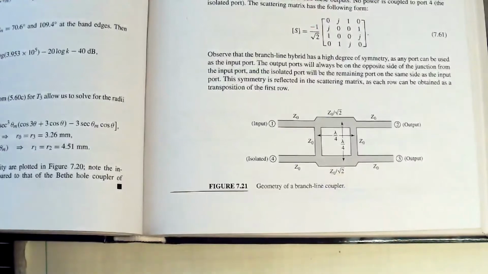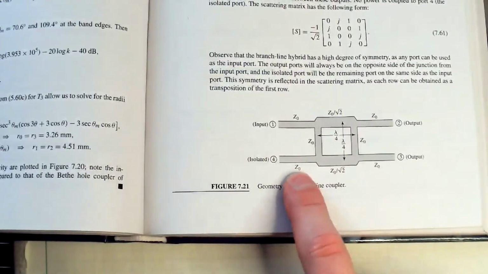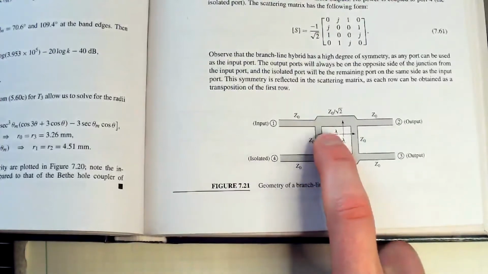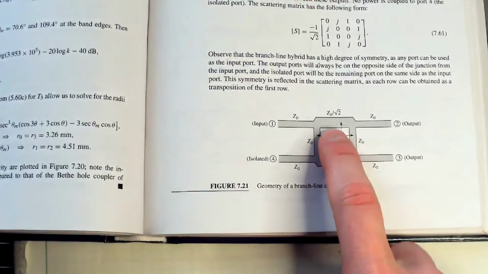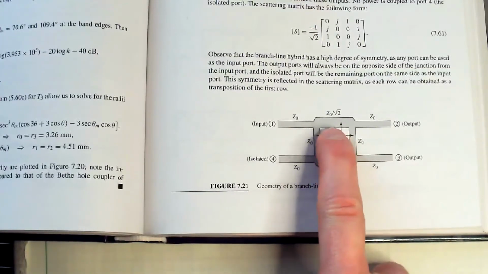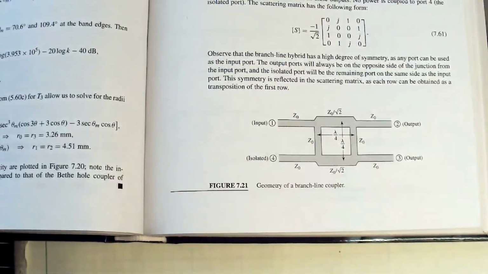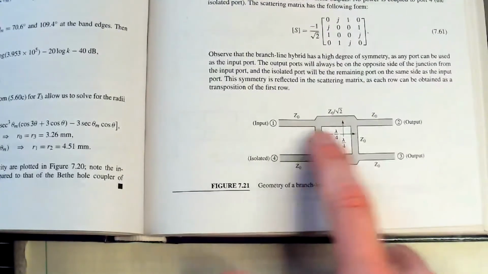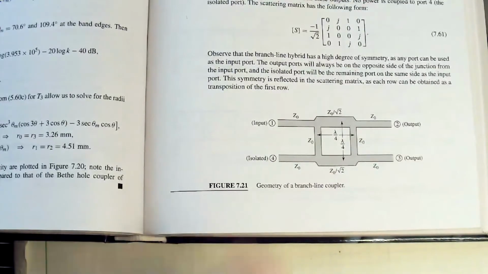So if we're making this out of microstrip, this is going to be about 3 millimeters here to get our 50 ohms. That guy there will be 50 ohms. And all I need to know is what I need to get that 50 over square root of 2. And then of course, if I pick a center frequency and I know my propagation velocity, then I can figure out how long these strips have to be to get that lambda over 4. So we'll just do a quickie little exercise.